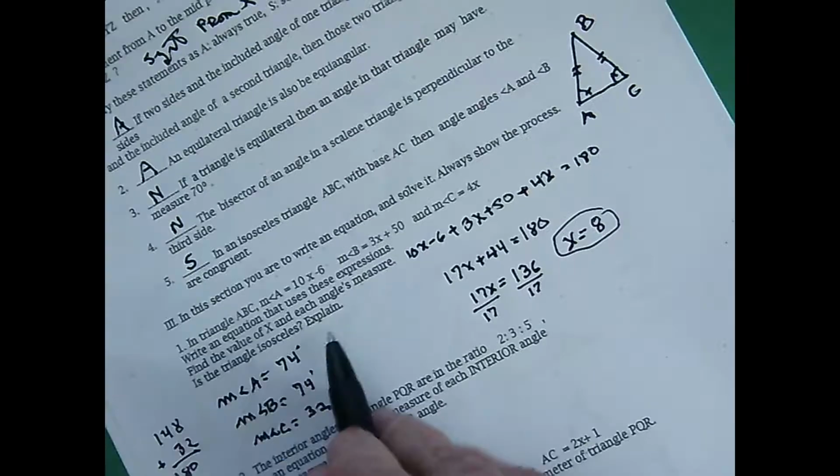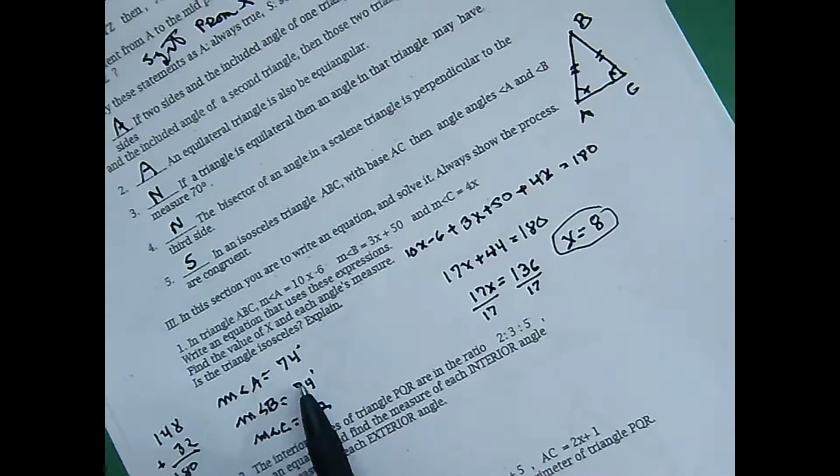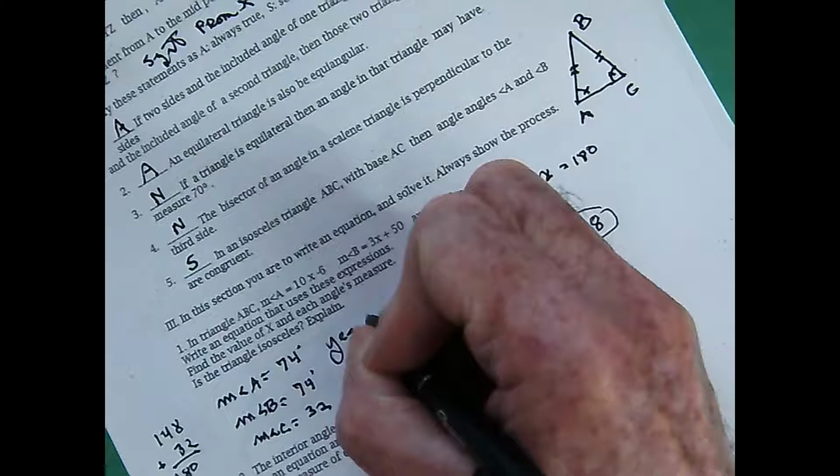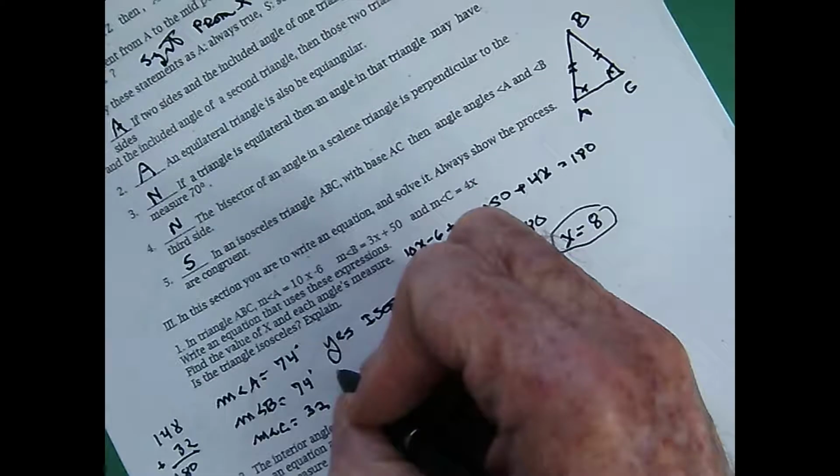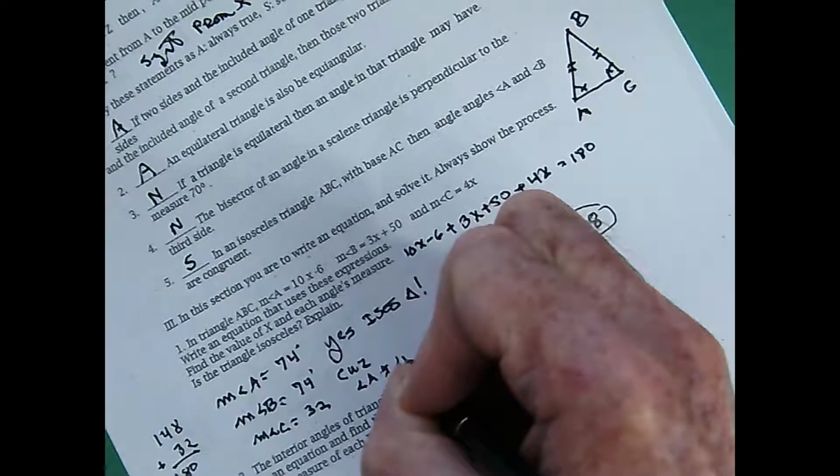But then it asked me, is the triangle isosceles? I say, yes, it must be, because it has a couple of congruent angles. Isosceles triangle theorem is a biconditional. If two angles are congruent, then by golly, two sides are congruent. So I'd say yes, isosceles! Because angle A is congruent with angle B.